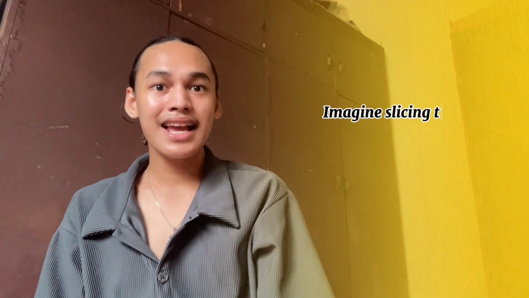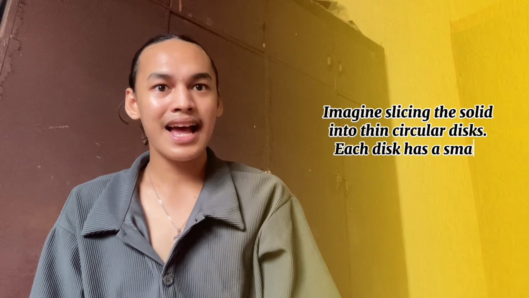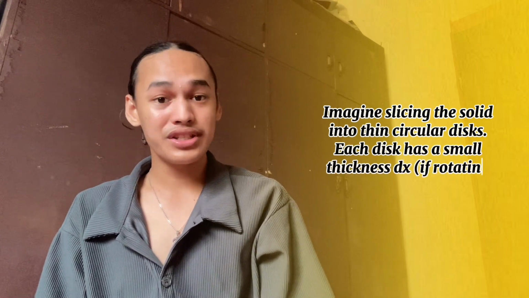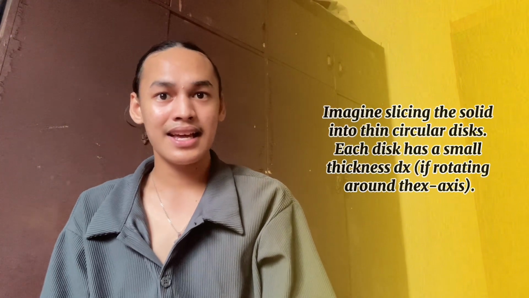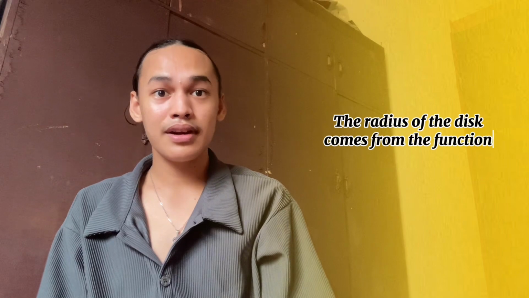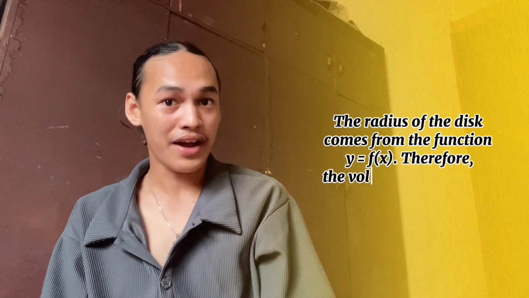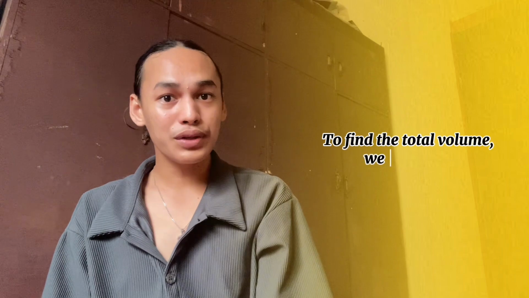Imagine slicing the solid into thin circular discs. Each disc has a small thickness, which is dx, if rotating around the x-axis. The radius of the disc comes from the function y equals f of x. Therefore, the volume of one disc is this. To find the total volume, we integrate. Therefore, our final formula is this.